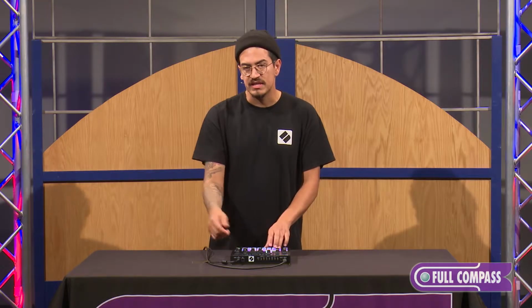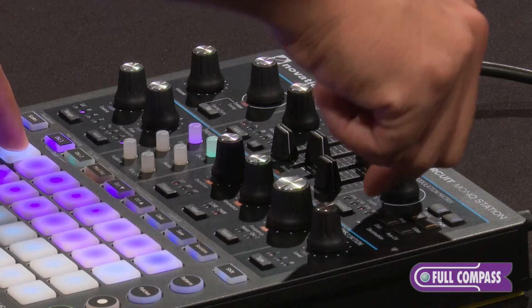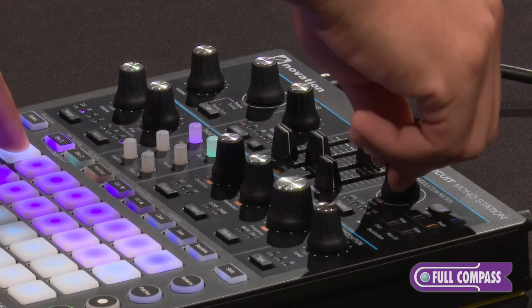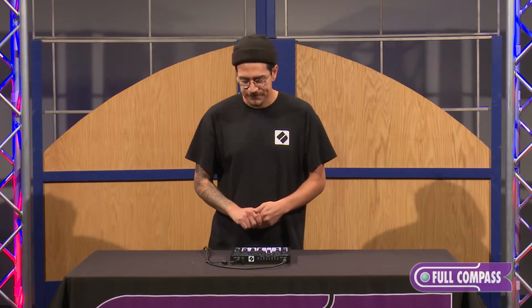And I can even send this in a negative fashion. So if we turn the filter all the way up and then turn the depth knob backwards, it's now starting to duck the filter.